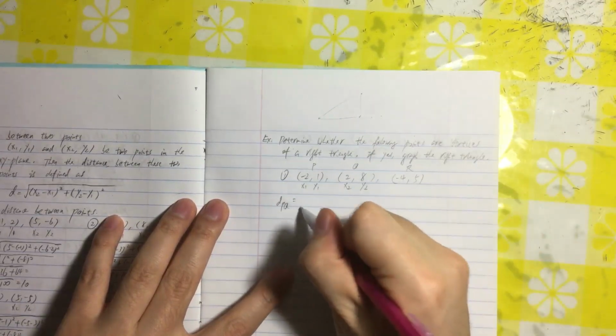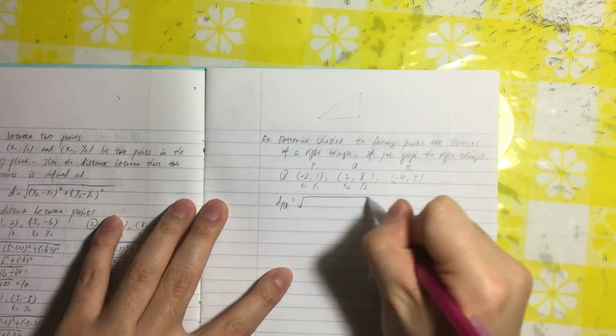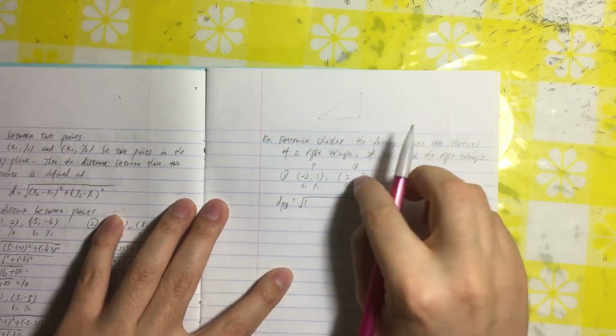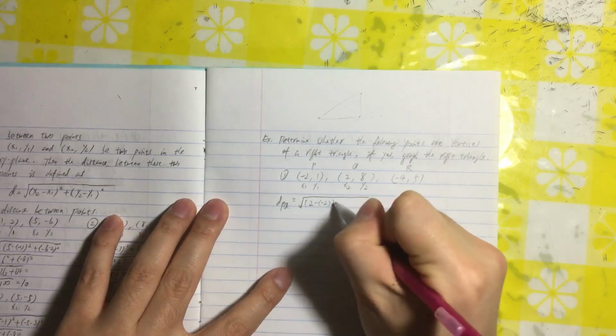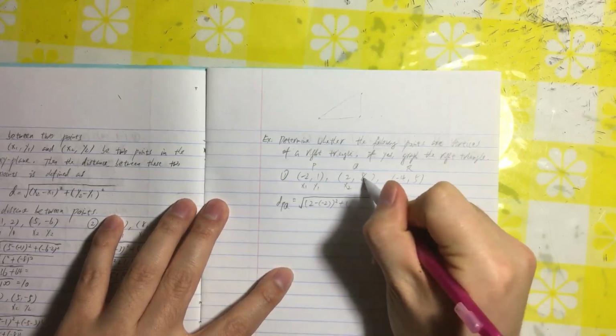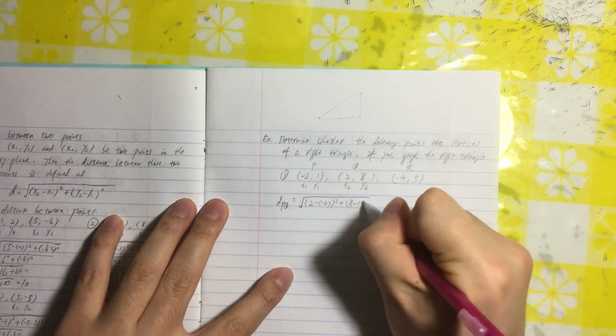Then use the distance formula. The distance formula says x2 minus x1 squared plus y2 minus y1 squared.